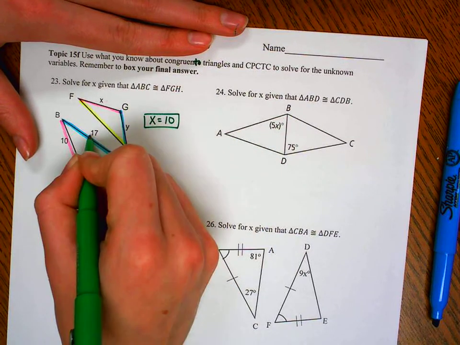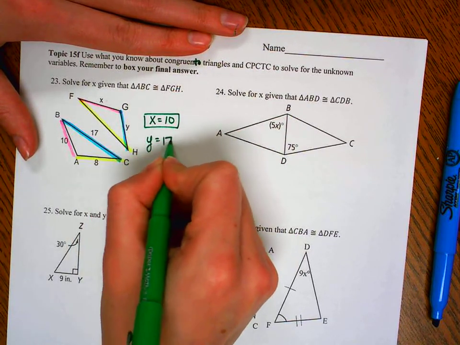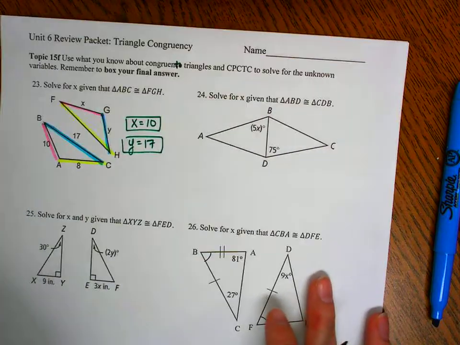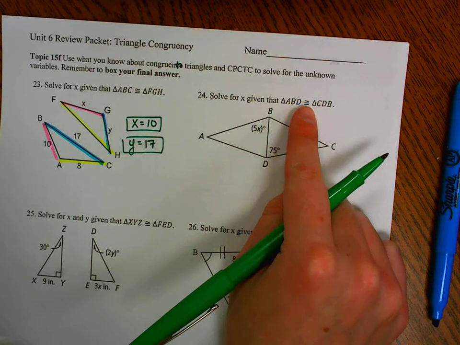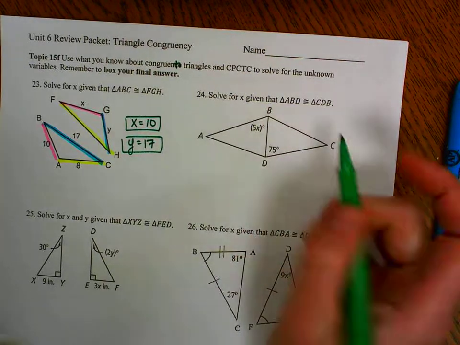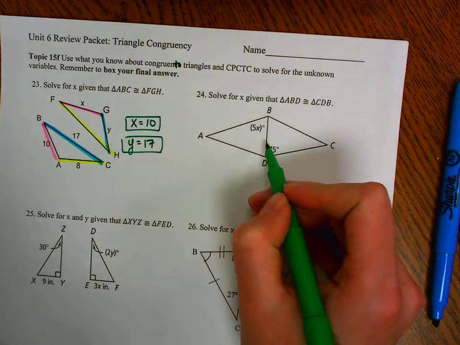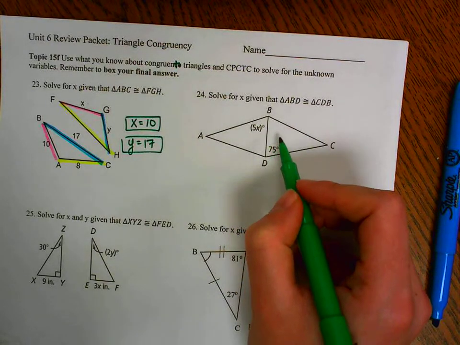Y is blue, 17 is blue, so y equals 17. 24, solve for x given that triangle ABD is congruent to triangle CBD. Well, as long as these two corresponding parts are congruent, or sorry, these two parts are corresponding, then they're going to be congruent. We can set them equal.